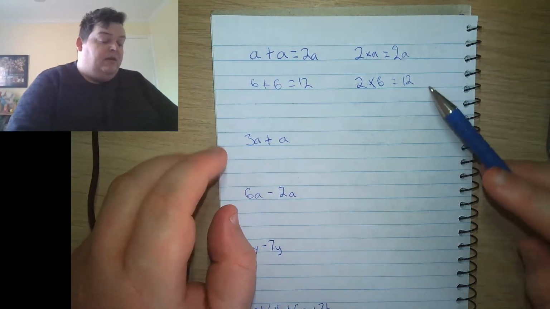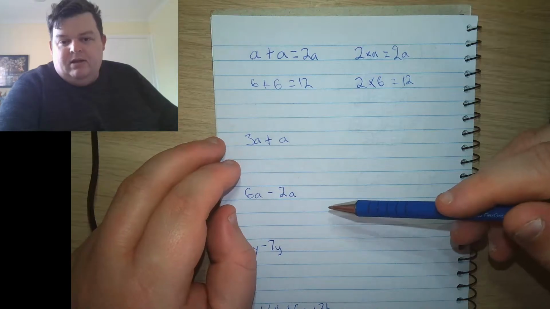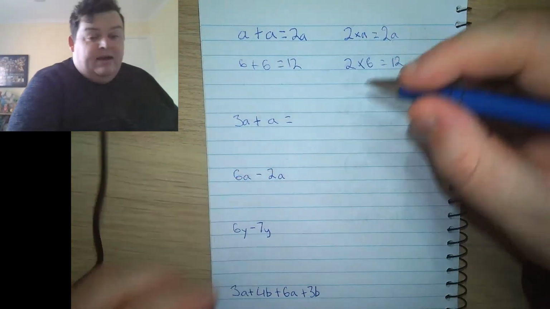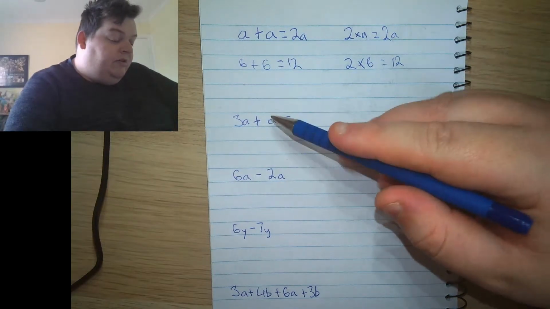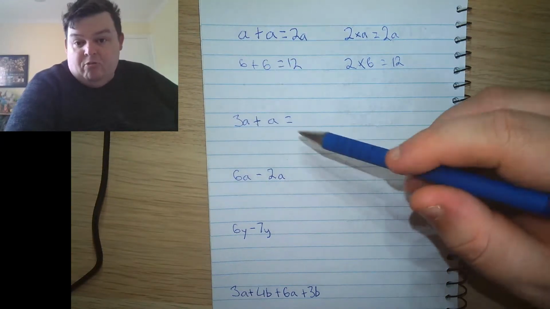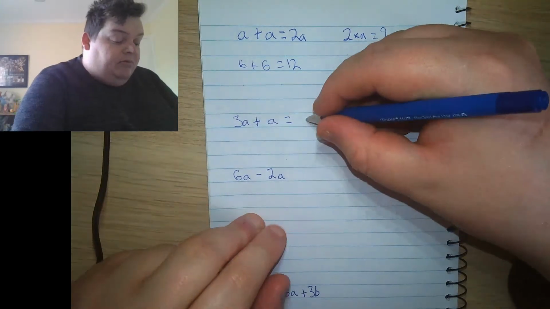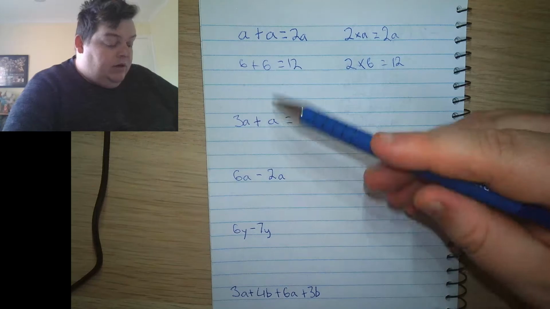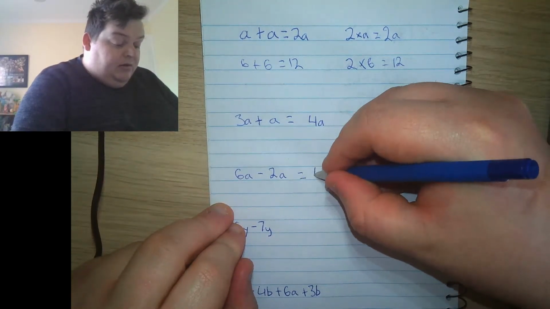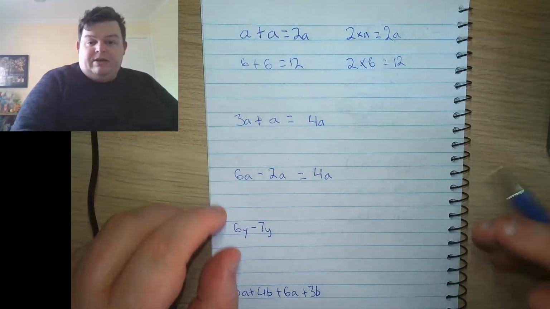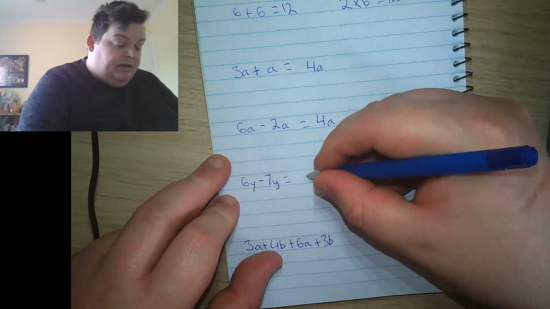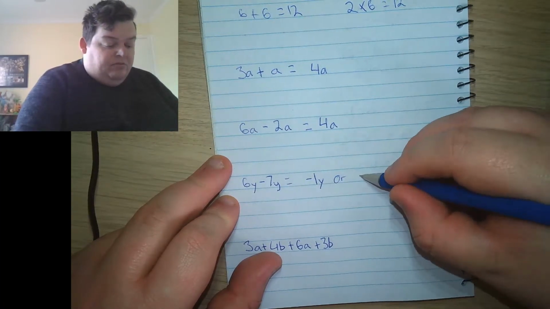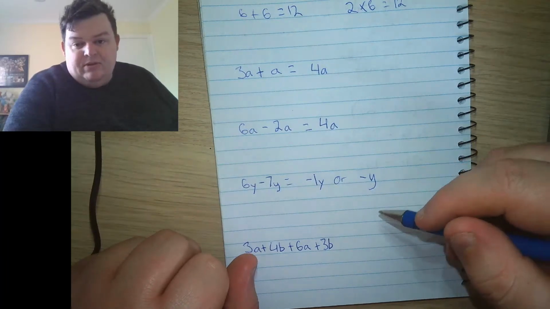That makes sense. So let's have a look at some of the other examples of how like terms work, and we'll look at how they're collected. So in this case, we have 3A plus A, right? Because there's no number in front of the A, we assume that that's a 1. 3A plus 1A equals 4A, right? So it's just plussing the numbers in front. So I have 6A minus 2A, which is 4A, right? Probably getting the idea of how this works now. 6y minus 7y is negative 1y. Or, seeing as you don't have to write ones, you can just put in negative y. Doesn't really matter, whichever one you prefer.